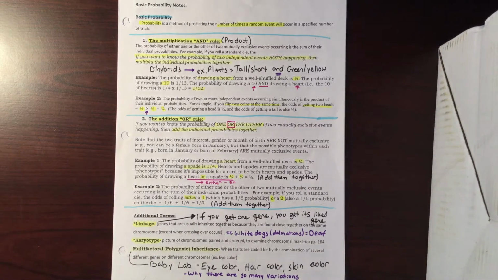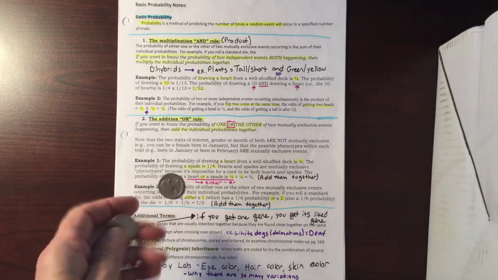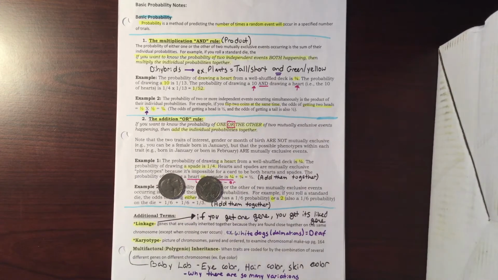So if you have a couple coins at home, great, pennies, quarters, whatever. My advice: keep the same coins. Don't make it a penny and a quarter, because that's not scientific method. You're not keeping all your variables the same. They should be the same kind of coin, same size, same weight, that sort of thing.